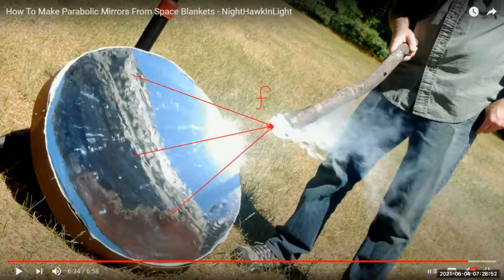In this focal point of a concave mirror, all the rays concentrate, and the energy here is so high that it is able to burn whatever you put in front of it. So yes, it could be considered a dangerous weapon, or people use it as a solar stove. Okay, so it's quite interesting.